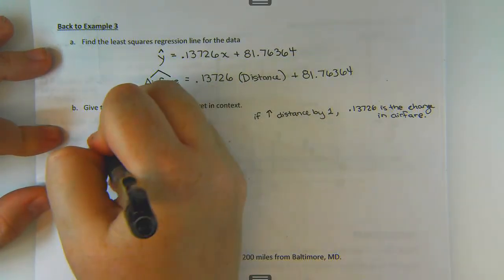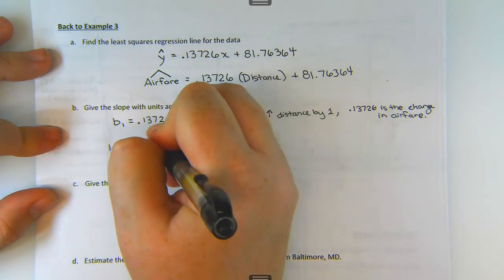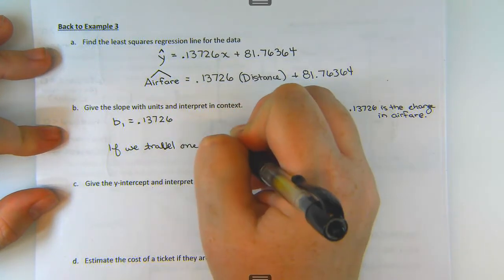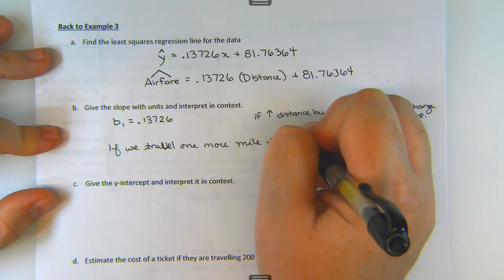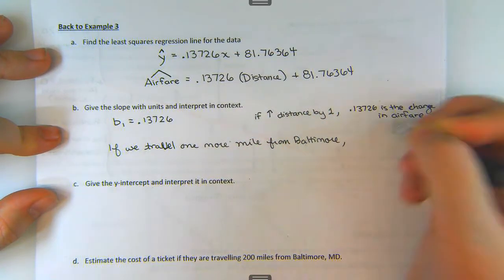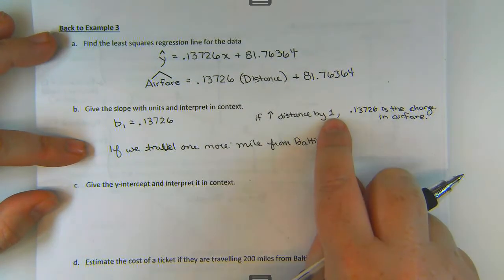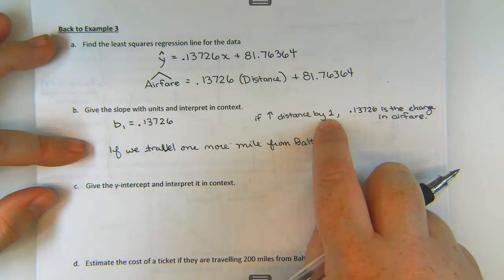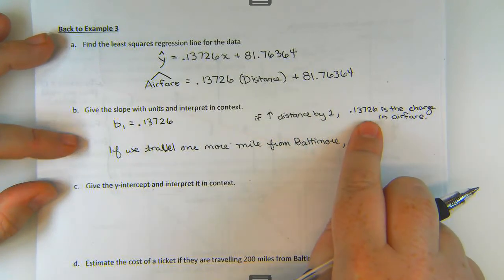So if we travel 1 more mile from Baltimore, or if we increase our distance by 1. And again, that number is always 1. Changing x, we always think about increasing by just 1 unit. So this is the change in our airfare.